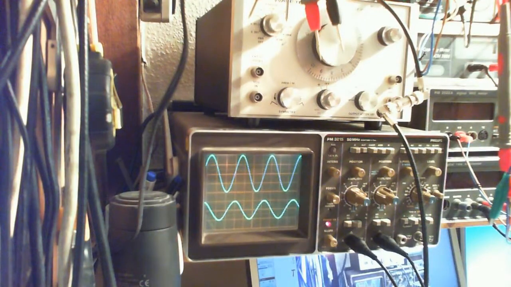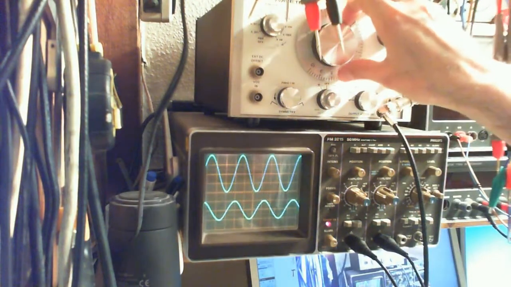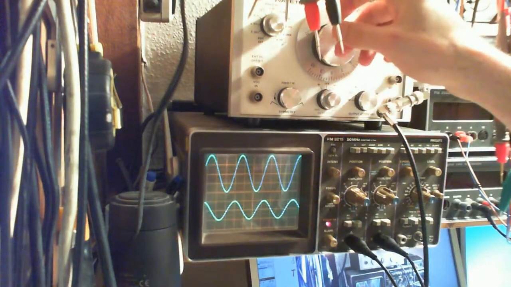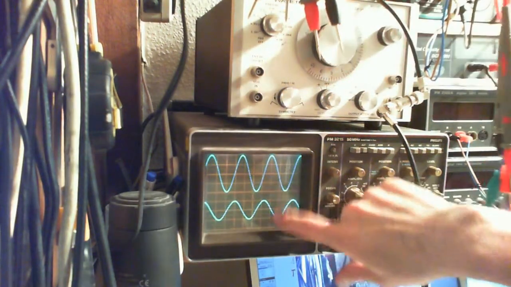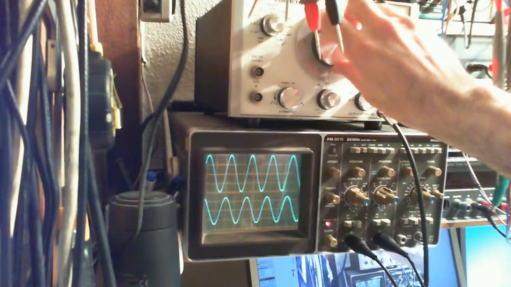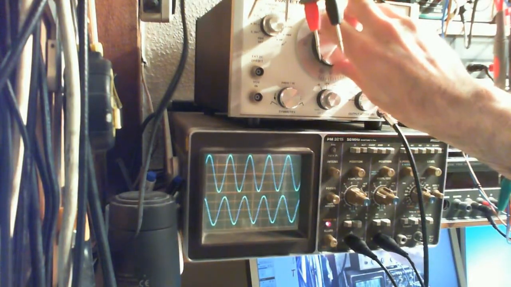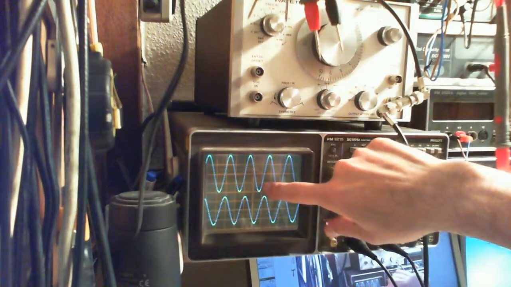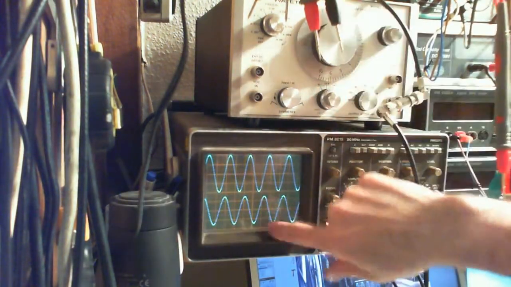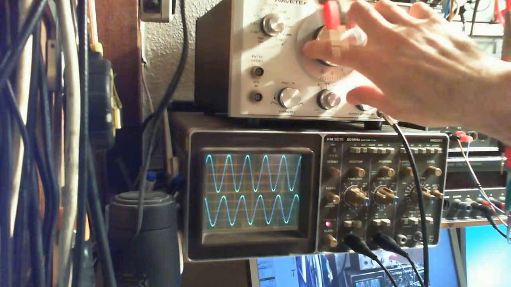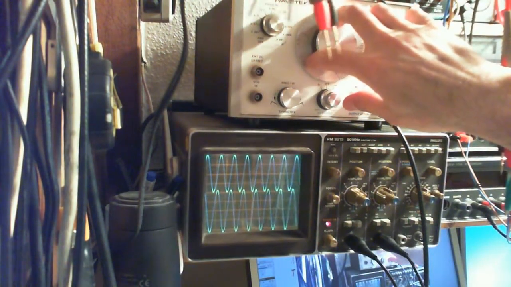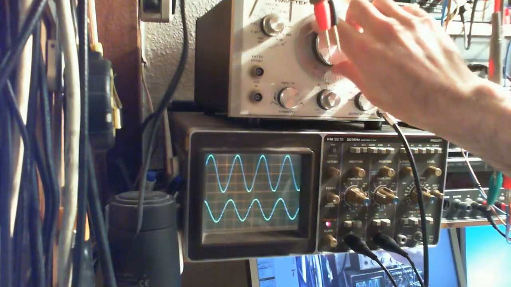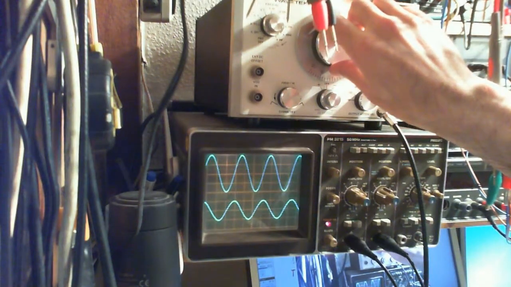If I increase the frequency over here, then the voltage will start increasing. You see over here, the amplitude of the input is remaining the same, but the voltage on the output is increasing as I'm increasing the frequency. Okay. So I go back to 1.5.